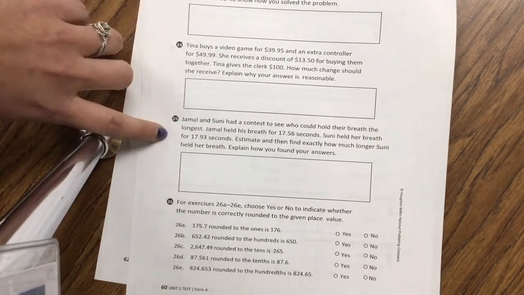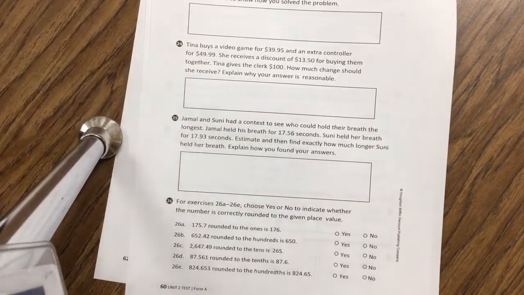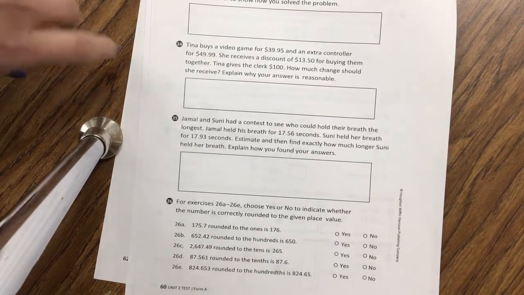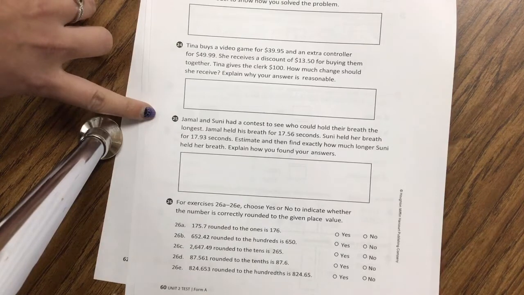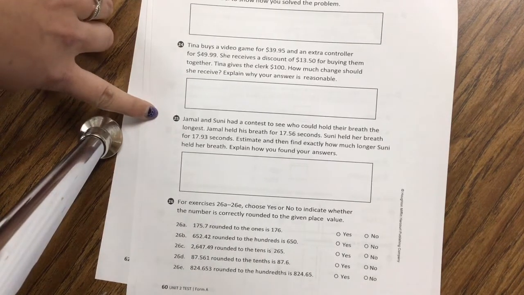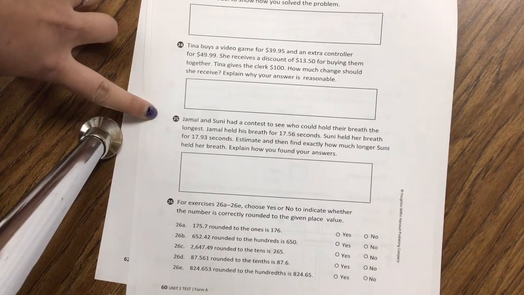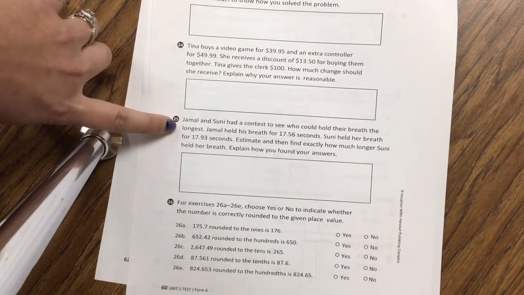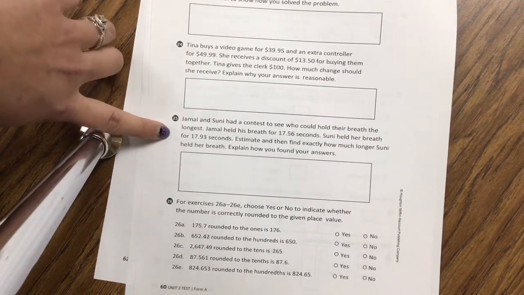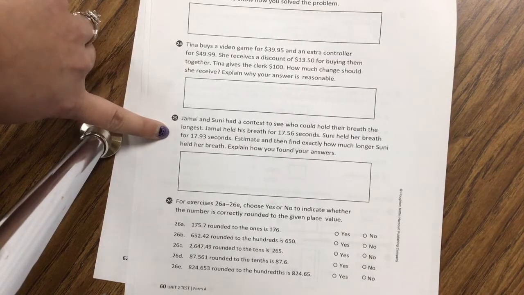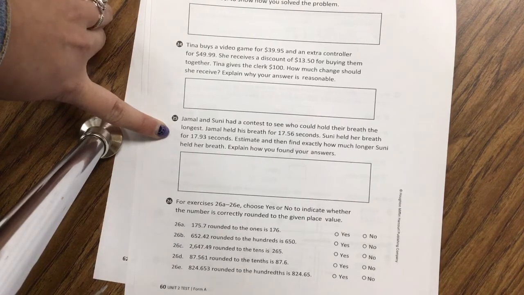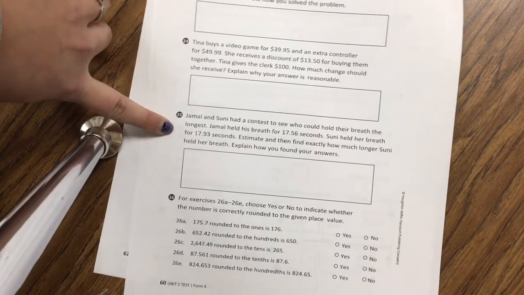25. Jamal and Suni had a contest to see who could hold their breath the longest. Jamal held his breath for 17.56 seconds. Suni held her breath for 17.93 seconds. Estimate and then find exactly how much longer Suni held her breath. Explain how you found your answers. To get a 3, you must correctly solve the problem and give a reasonable estimate to explain. Don't forget to include a label.